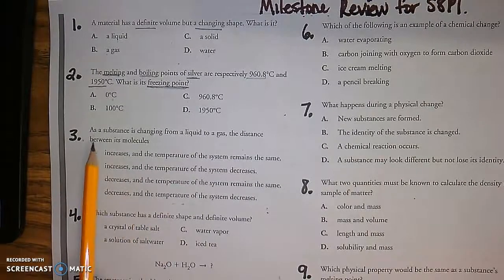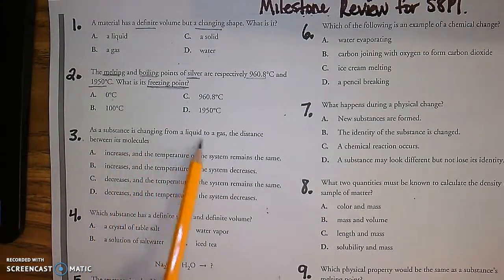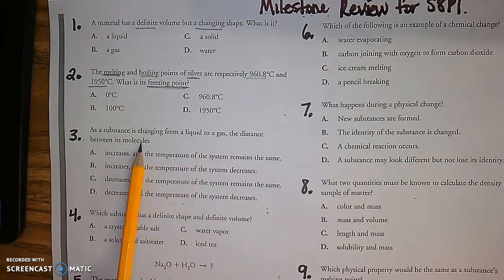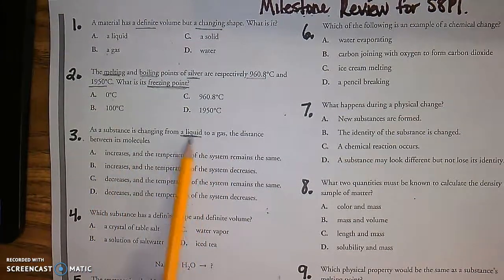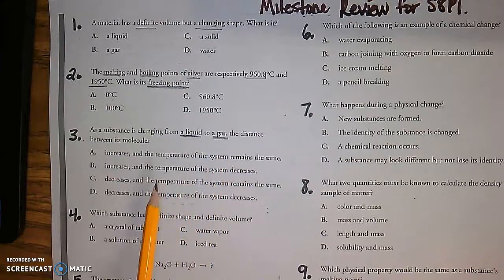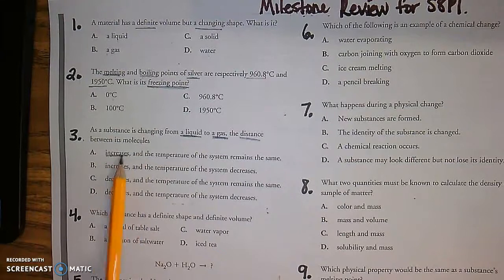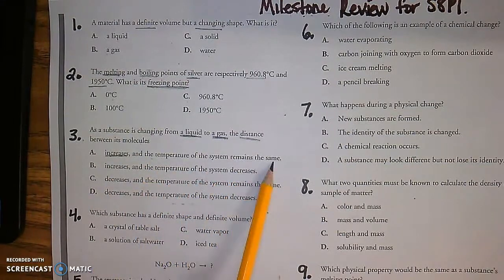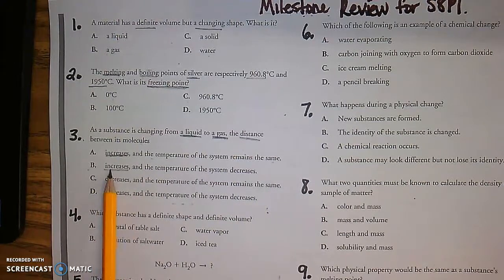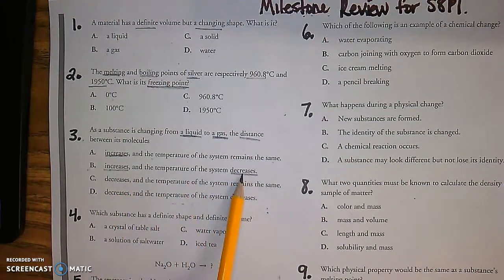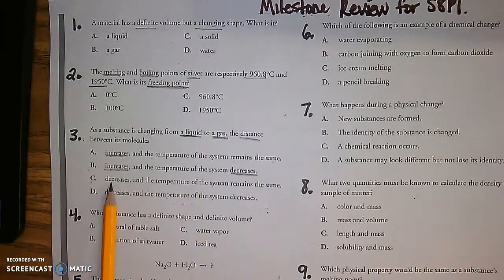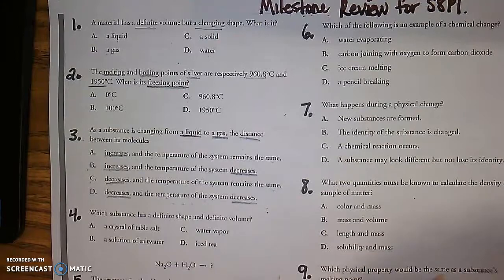Number 3, as a substance is changing from a liquid to a gas, the distance between its molecules, so we're going from a liquid to a gas. Think about those two states of matter. Would the distance between the molecules A, increase and the temperature of the system remains the same? B, increase and the temperature of the system decreases. C, decreases and the temperature of the system remains the same. Or D, decreases and the temperature of the system decreases.